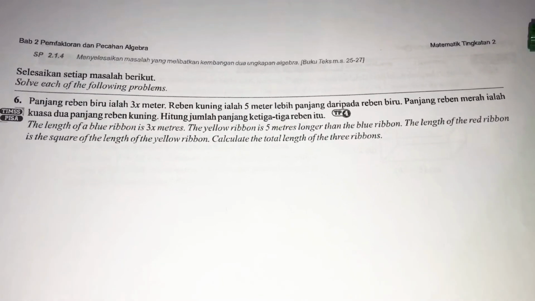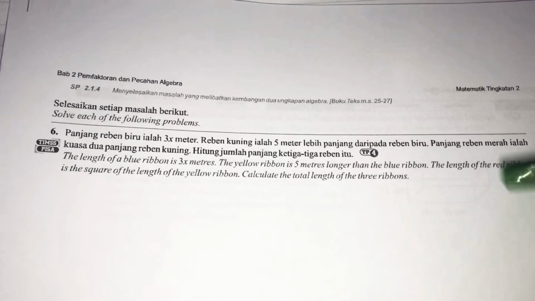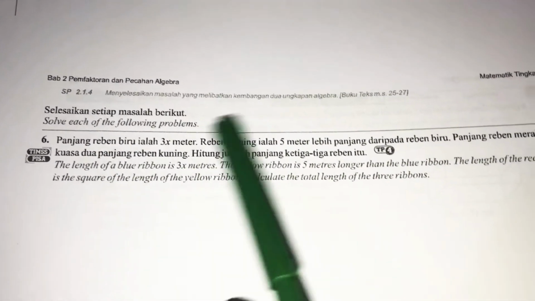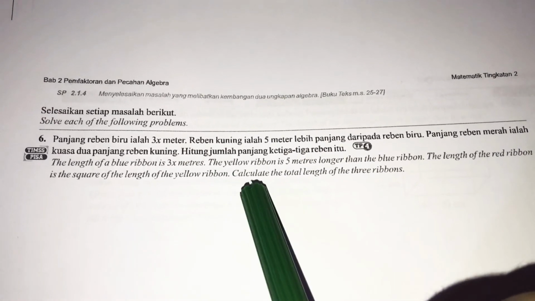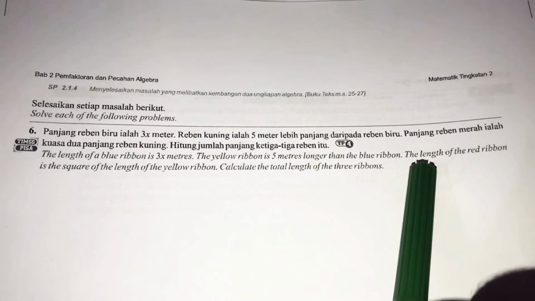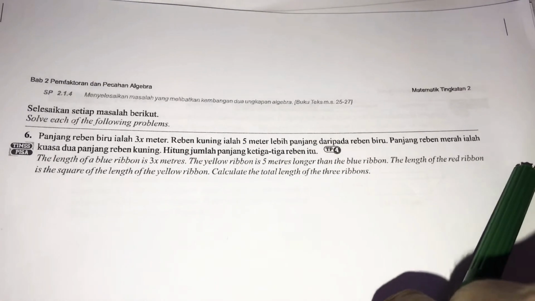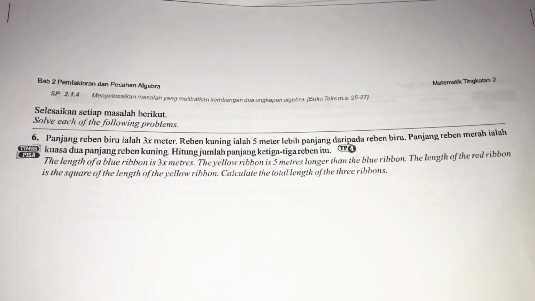Okay, now I will discuss workbook question, page 16, question 6. Themes and PISA questions. The length of a blue ribbon is 3x meter. The yellow ribbon is 5 meters longer than the blue ribbon. The length of the red ribbon is the square of the length of the yellow ribbon.